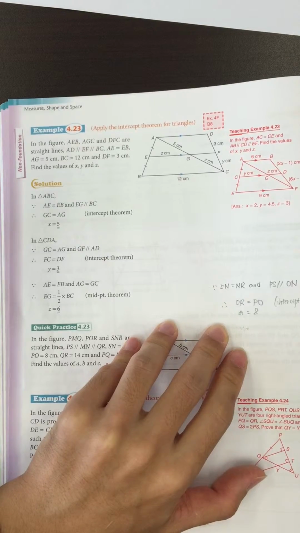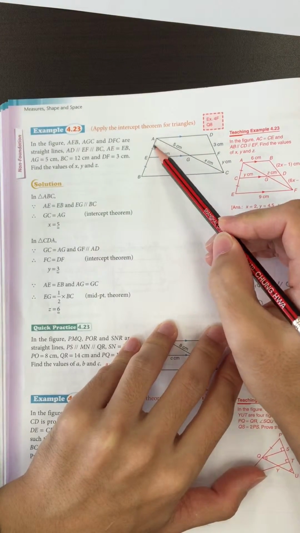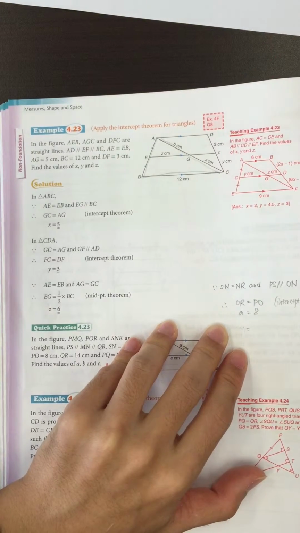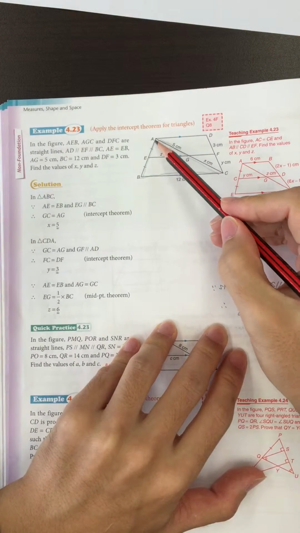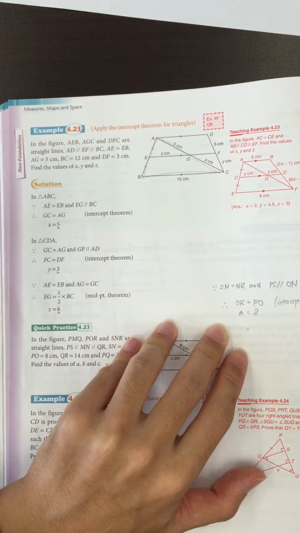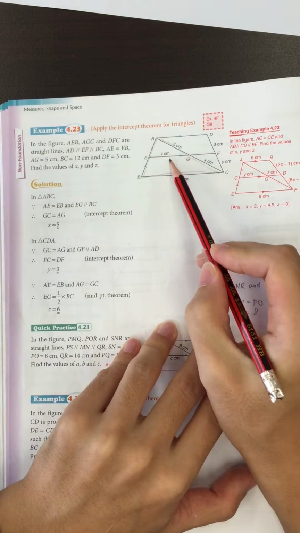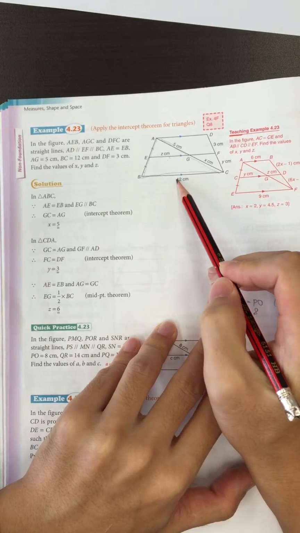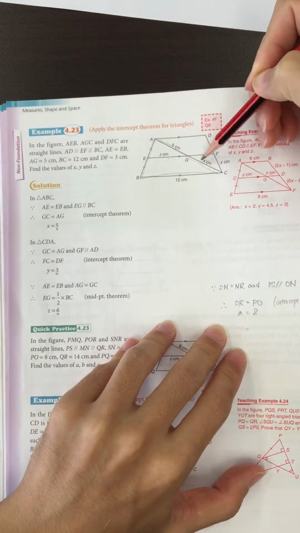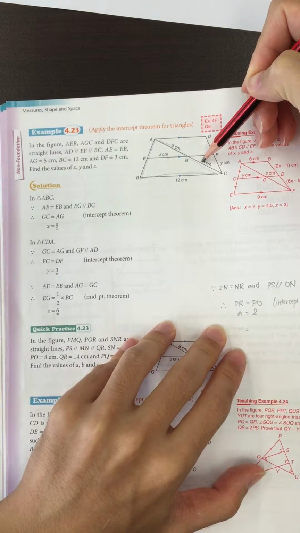So first of all, boys and girls, I look at this triangle first. You are given AE equal to EB. You have one pair of equal intercepts already. You have parallel straight lines. So in this case, you can find out AG and GC.